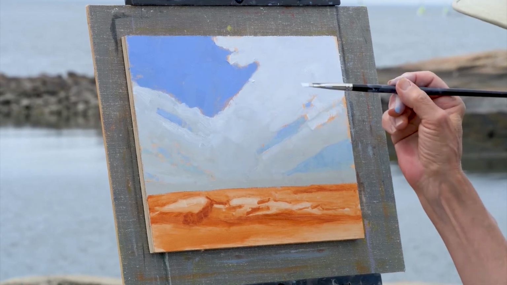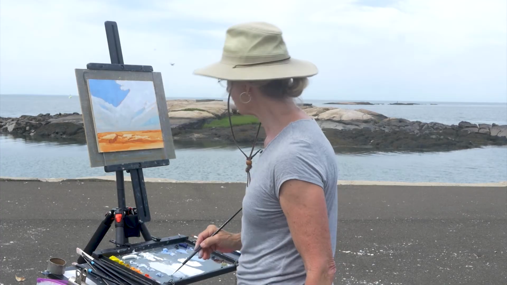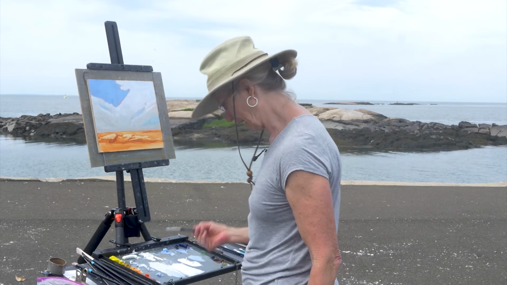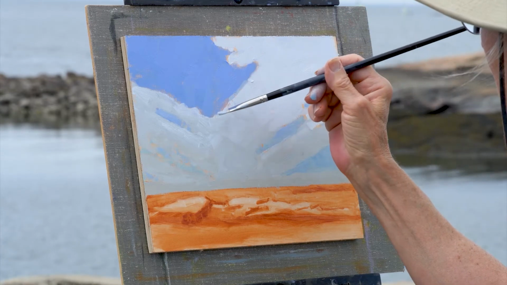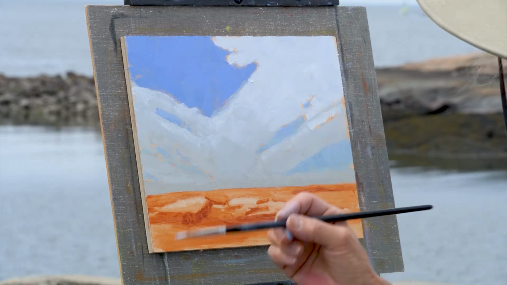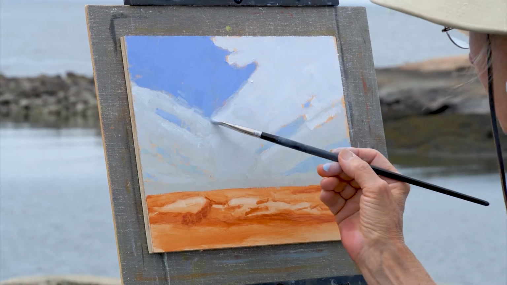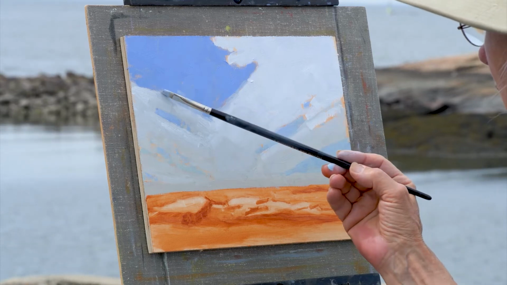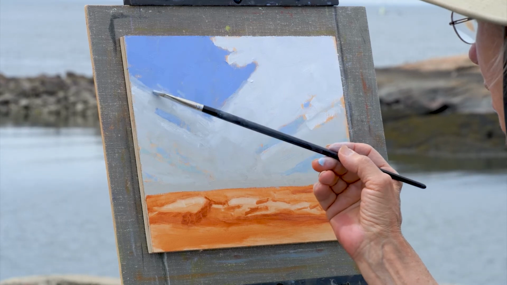You could do one of two things. I could either soften this between here, but my preference is to mix some blue sky into my cloud value and lay that along the edge to break that. I'm laying this paint down super lightly on top of the sky mass and in the direction that the clouds are going.